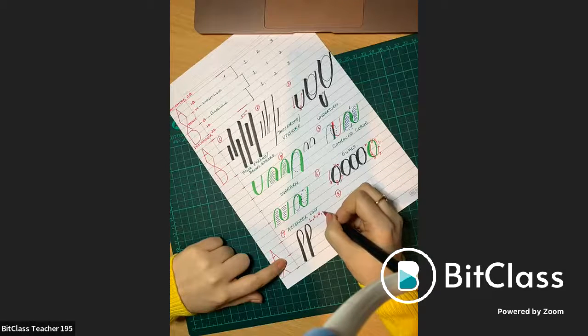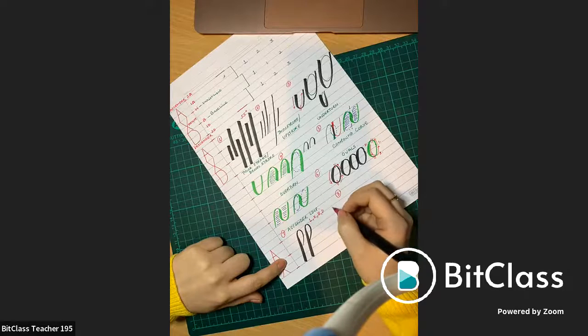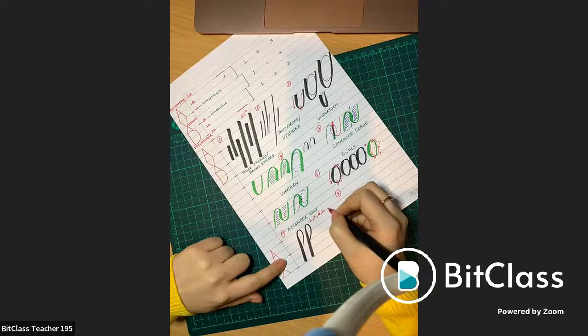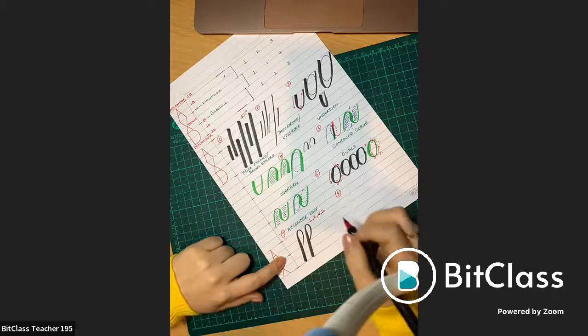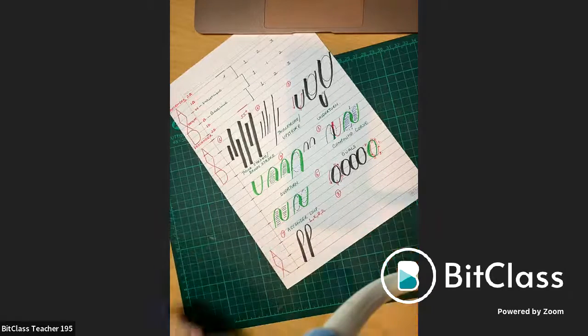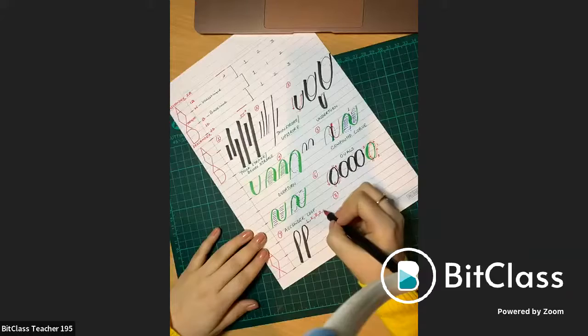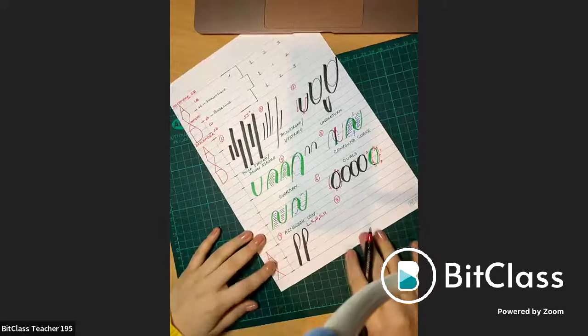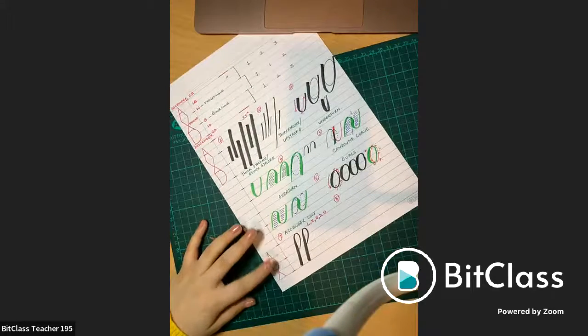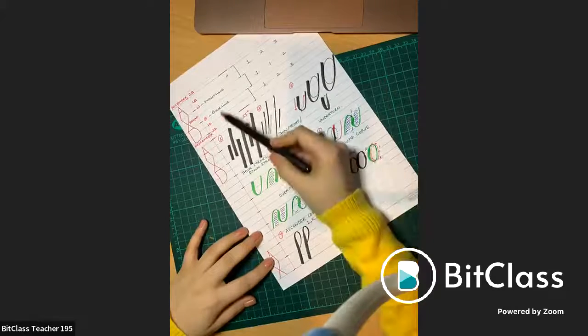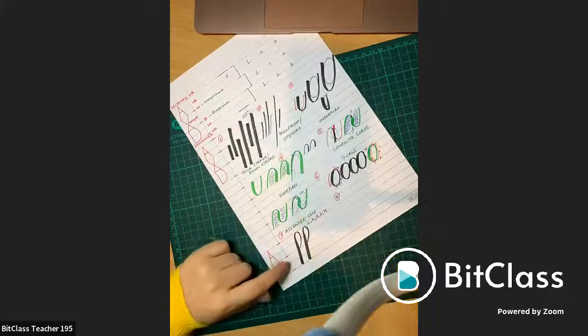D, yes. Small f. Not P, this is not P. S. What about capital R? Also your H. Capital R and H will be different. J, we will do with the descender. I'll show you the descender now.